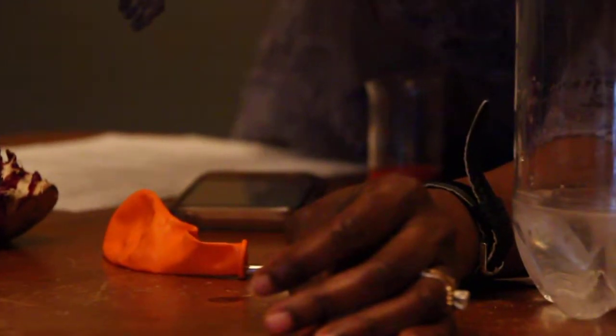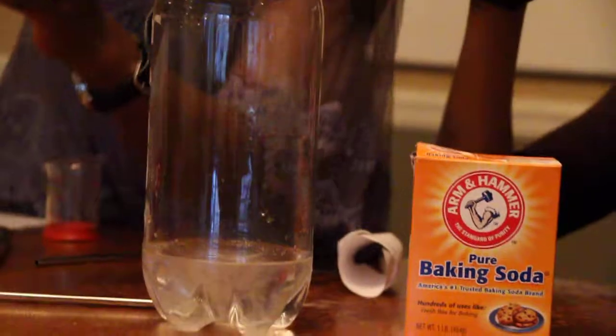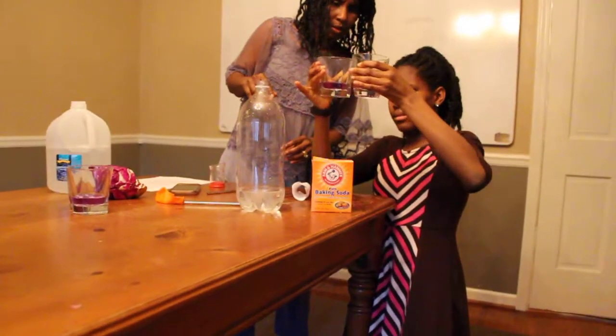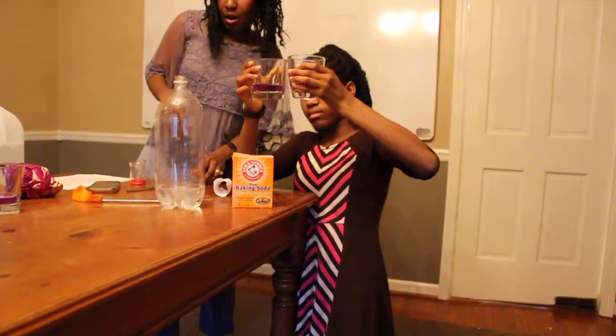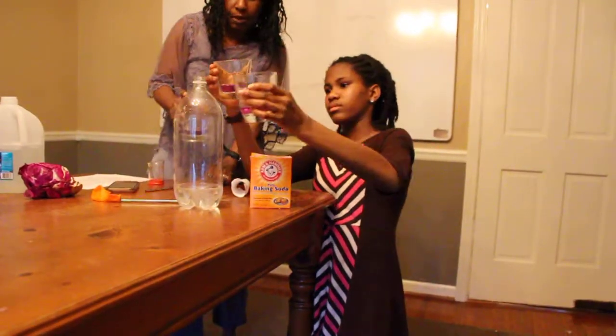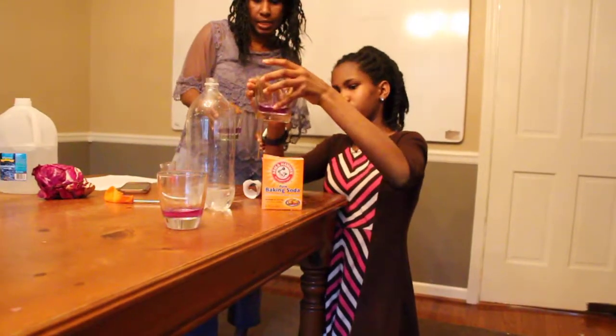Well, I'm trying to see. Do I see a difference? I honestly do not see a difference, guys. I do. Skylar thinks she does see a difference. Guys, we can't see that. Yeah, it's slightly, very slightly different. All right. Let's see if we can get a difference with Skylar blowing.